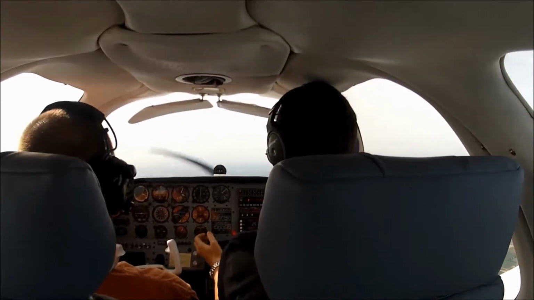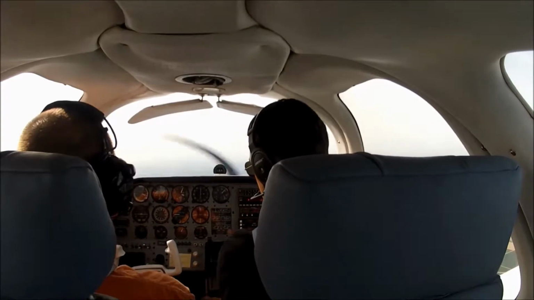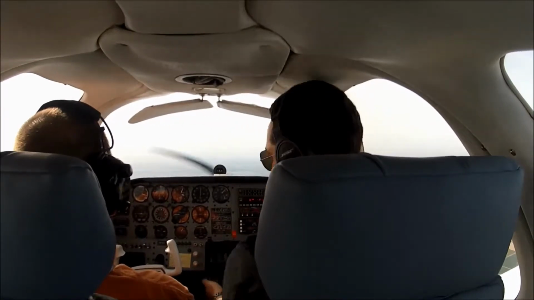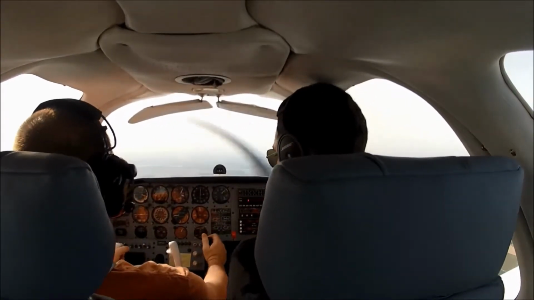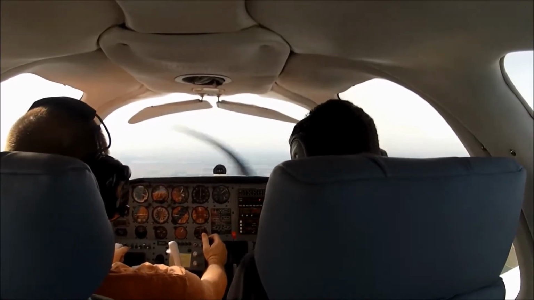Back at the 80 knots, 24. Get it trimmed out. Looks good. Okay, now it's your airplane, your controls. So I just want to kind of visualize that for you.